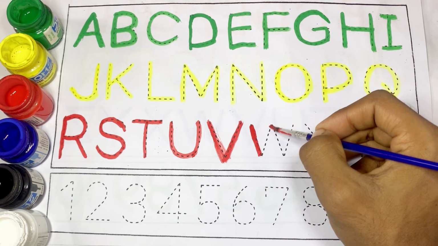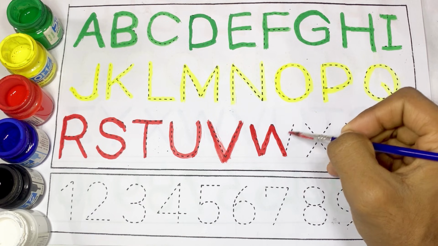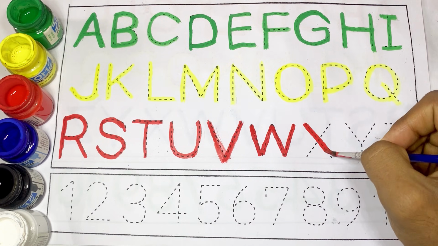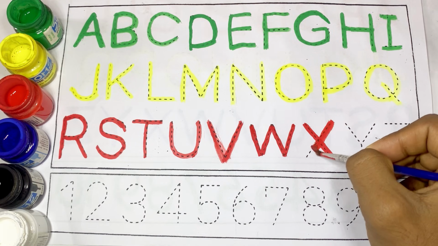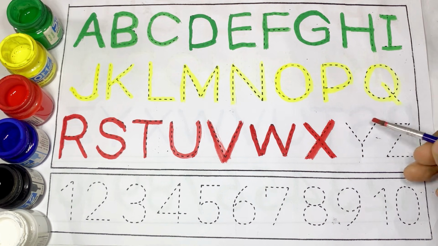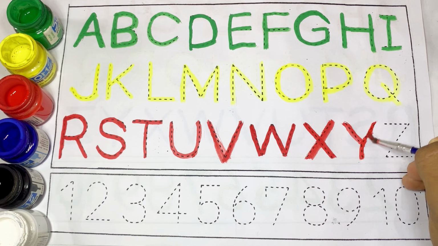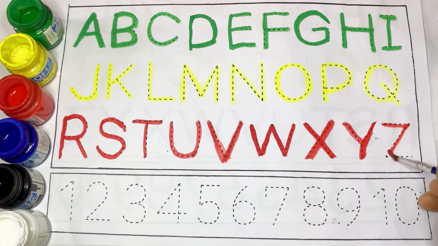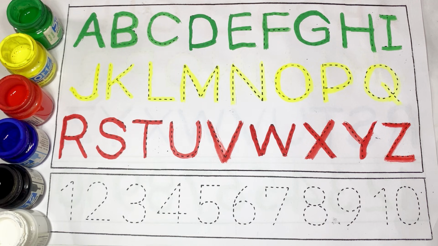Kids, now W. W for wallet, W for watch. X. X for X-ray, X for telephone. Y. Y for yak, Y for yo-yo. And Z. Z for zebra, Z for zoo. Kids, now numbers. First draw 1. The numbers of 1.